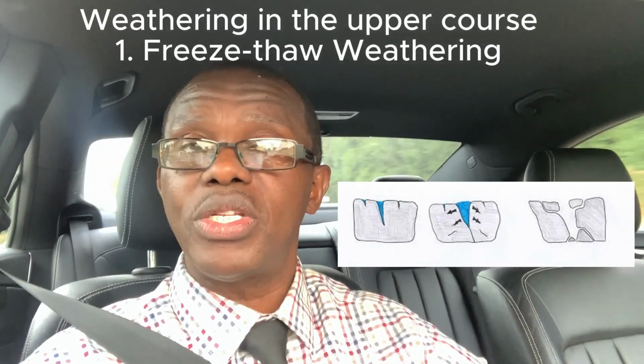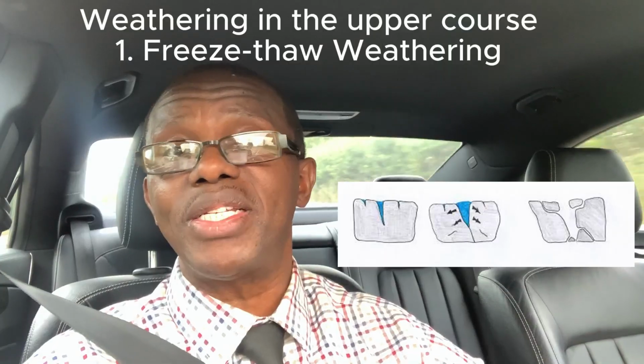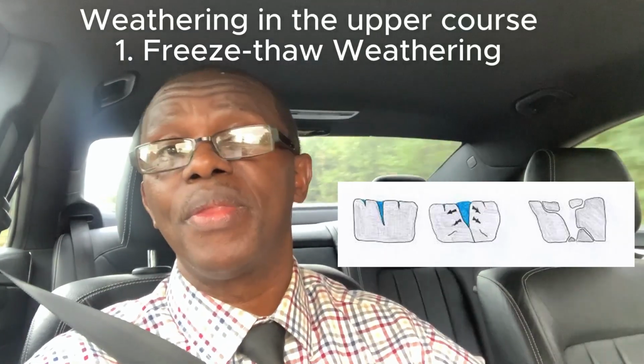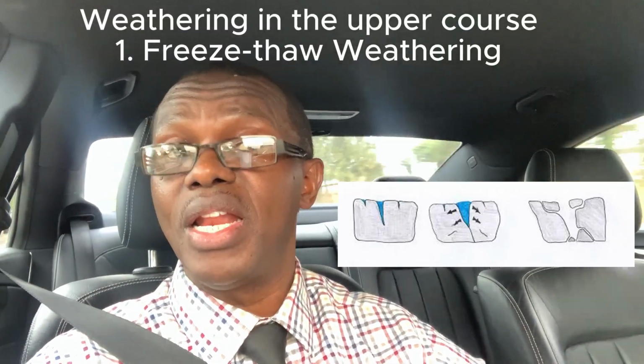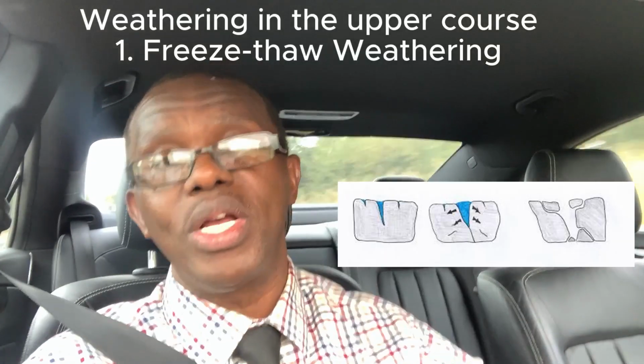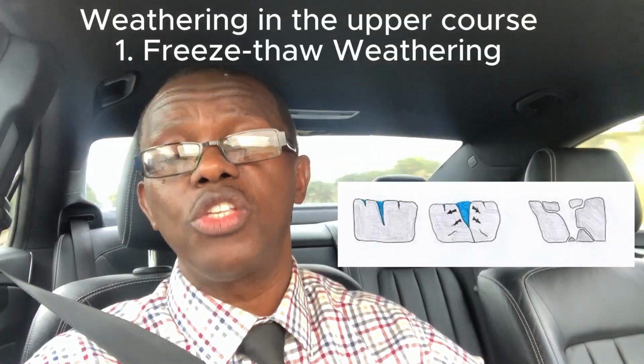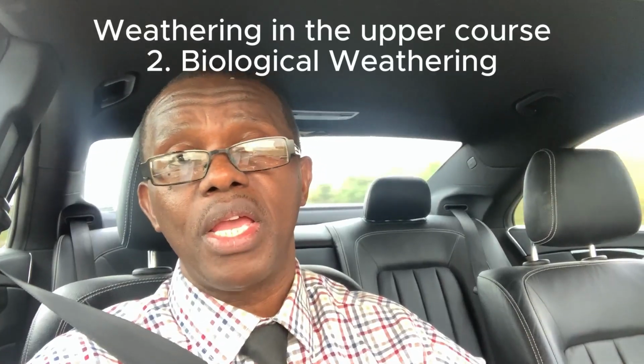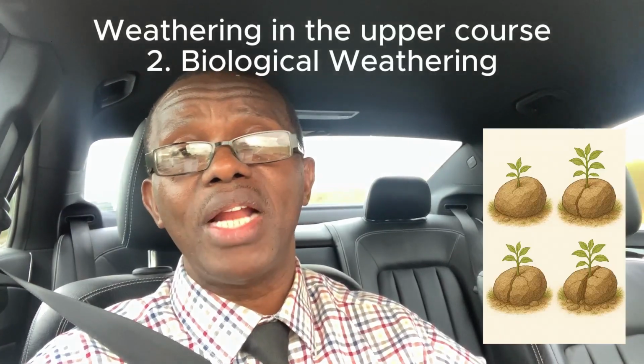When that water turns to ice, it will occupy 10% more space than liquid water. So that ice will then push the rock outwards, and eventually that rock is going to break up, and that is freeze-thaw weathering.